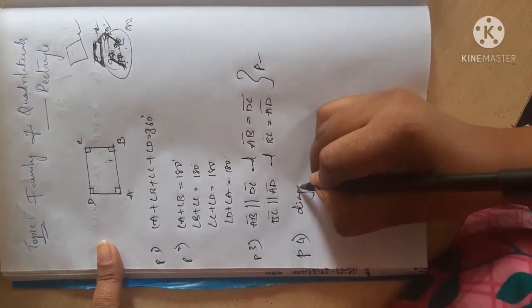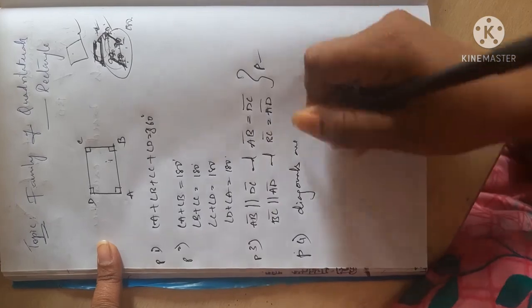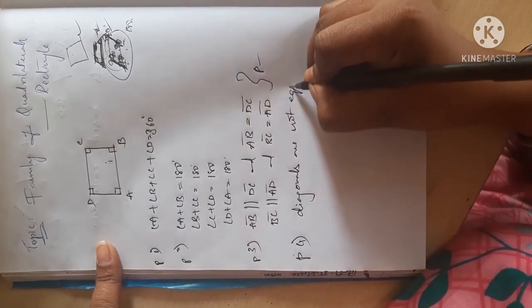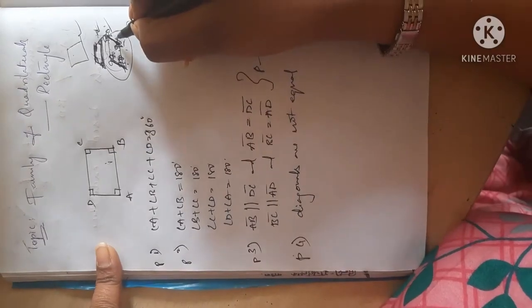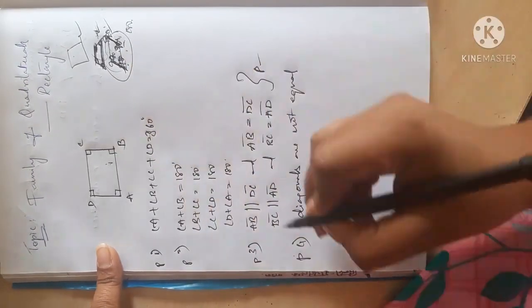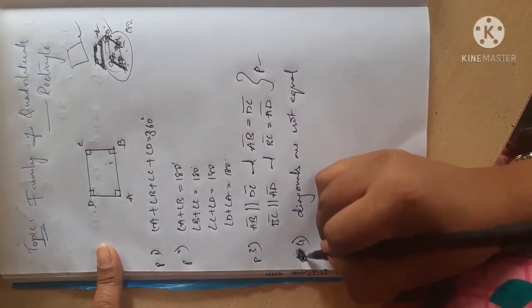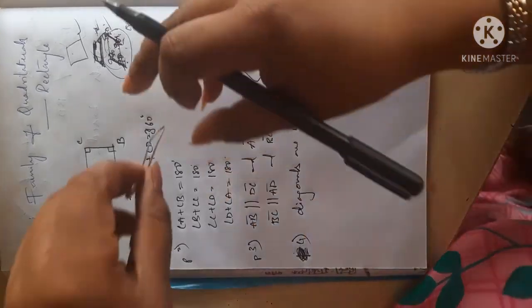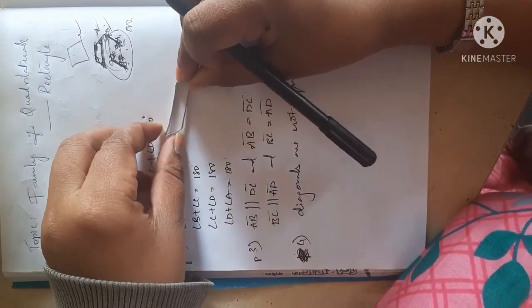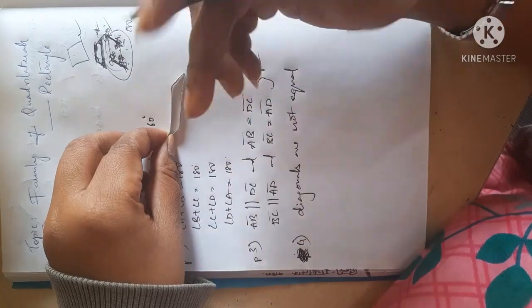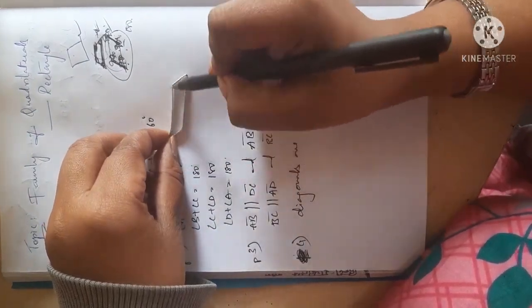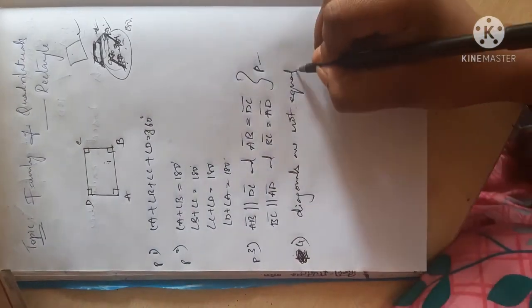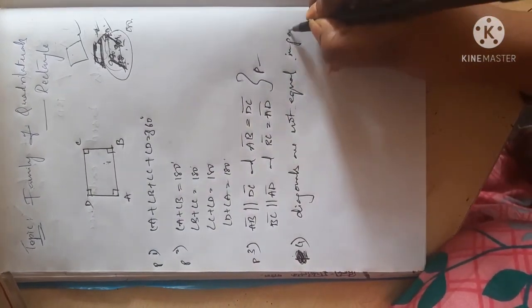Diagonals. Diagonals are not equal. Where? In this parallelogram. See, this will not be followed by a rectangle. Why? Because see here, now it is a parallelogram. By watching itself, you can say this diagonal is bigger than the other diagonal. So diagonals are not equal in a parallelogram.